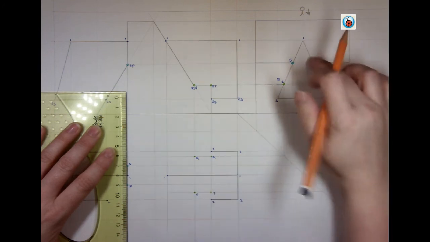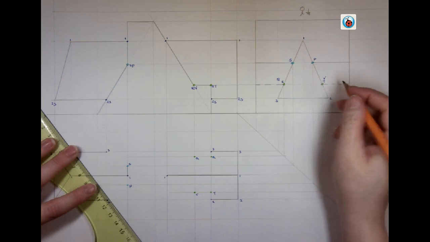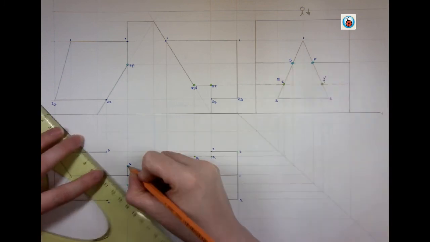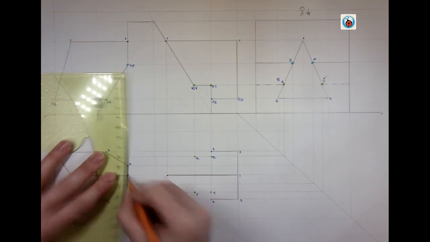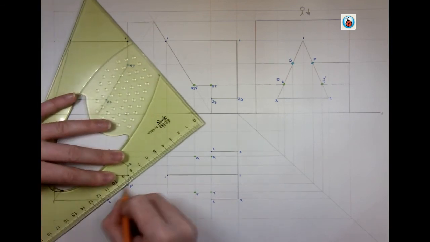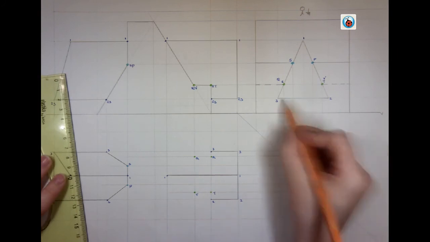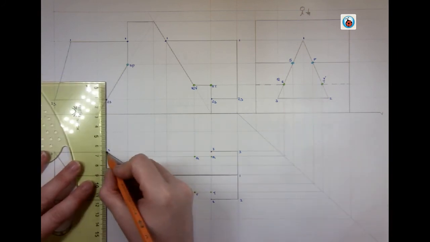We're now going to P is to 2. S is to 3. Two is to 3 we will not see, so it will be hidden detail on the bottom.